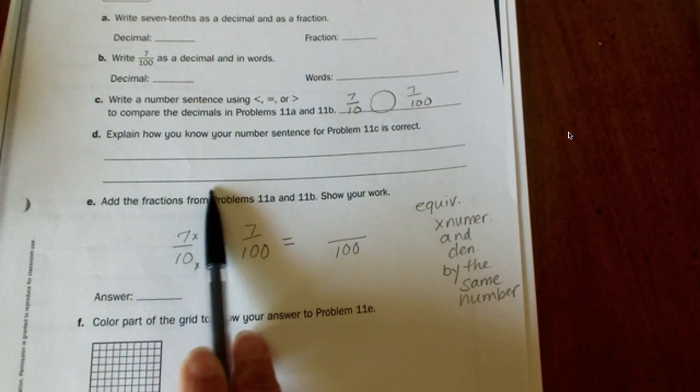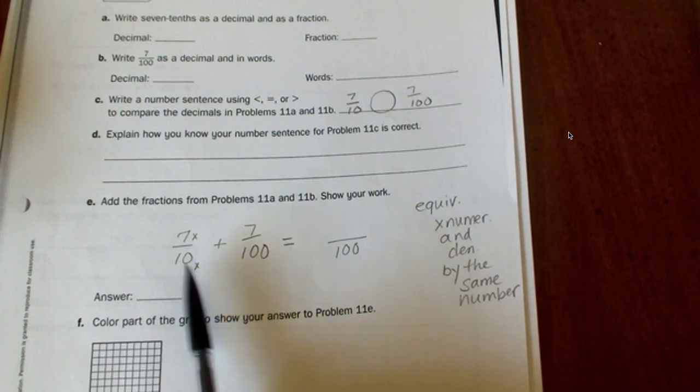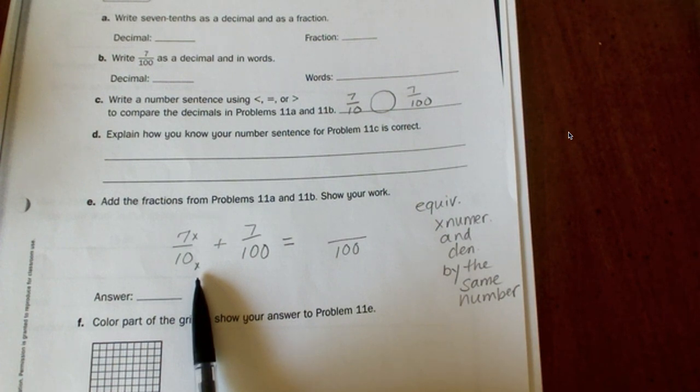Okay, we know what we want to make this equivalent to. We know we want to make this 100 at the bottom. So what do I multiply this by? Hopefully you can remember that. And I hope you're listening.